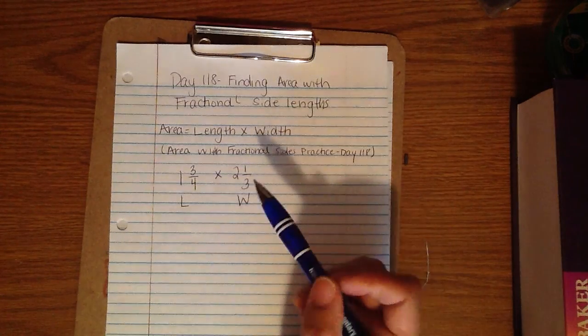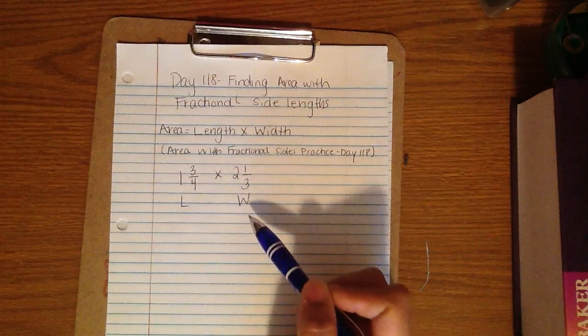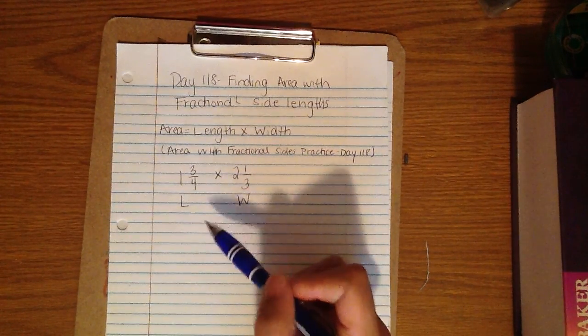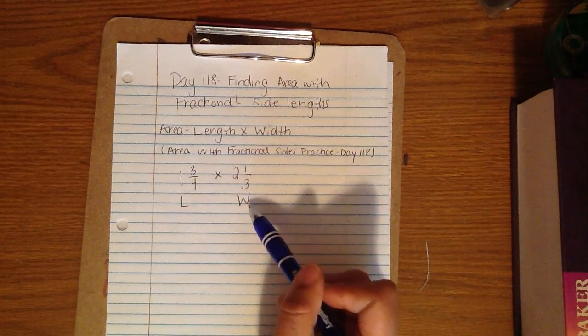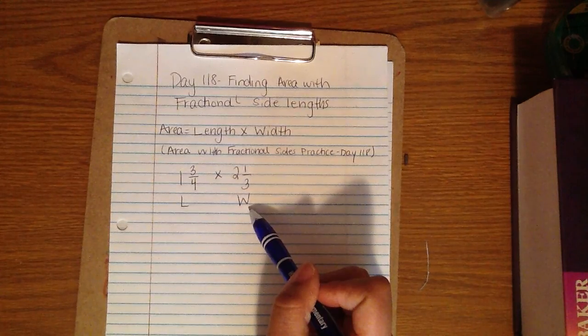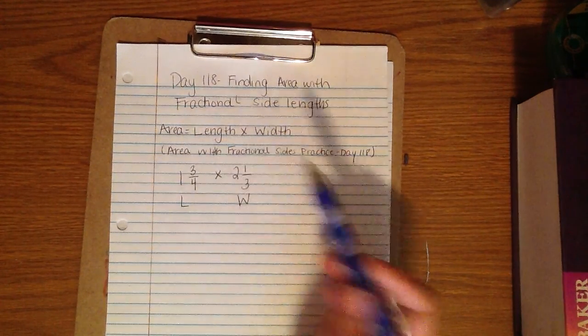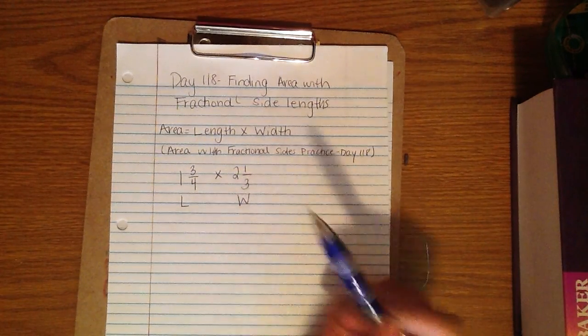Okay, so let's just say for labeling purposes, her length is 1 3/4, and her width is 2 1/3. These could be either one. It just gives us the dimensions. It tells us something by something, so either could be the length or the width. That's not what we need to worry about. We just know that we have to multiply those two dimensions in order to get the area based on our formula we put up here. So we're multiplying 1 3/4 times 2 1/3.